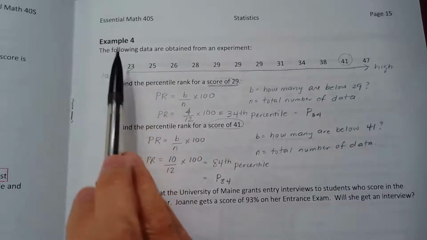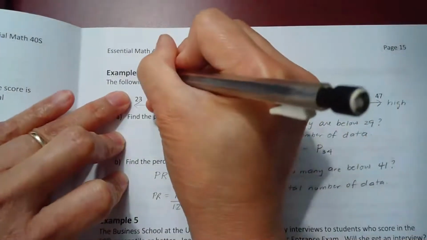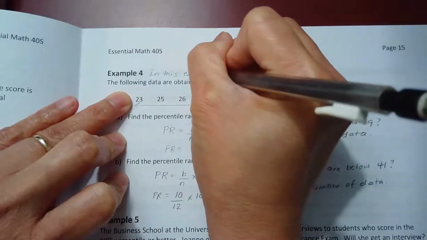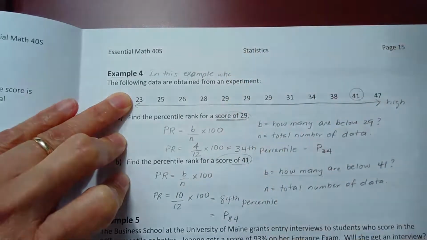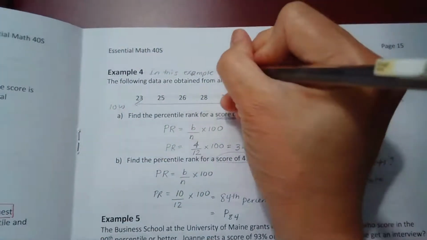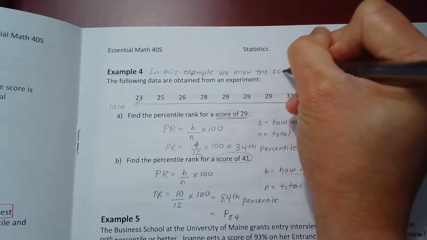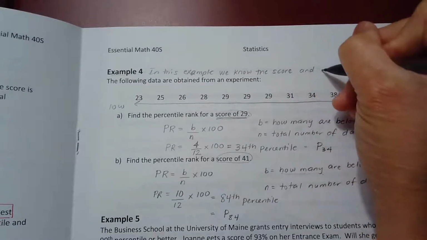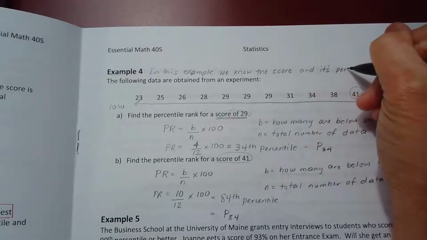So in example 4, we know the score, or the number, and its percentile ranking.